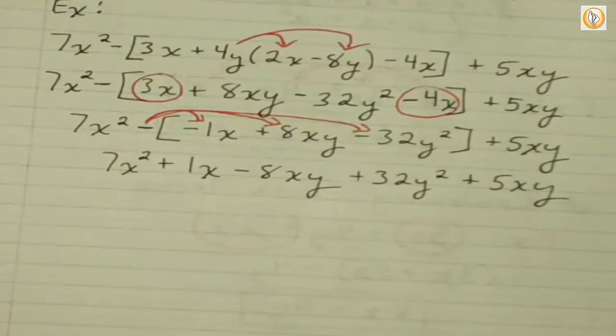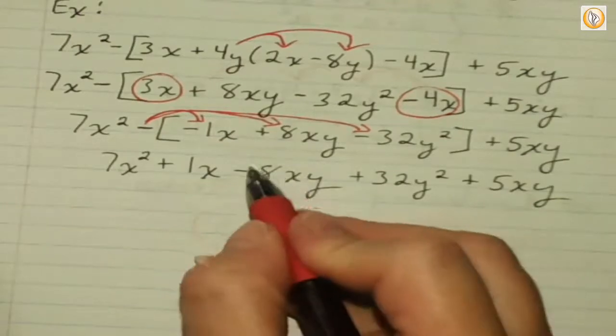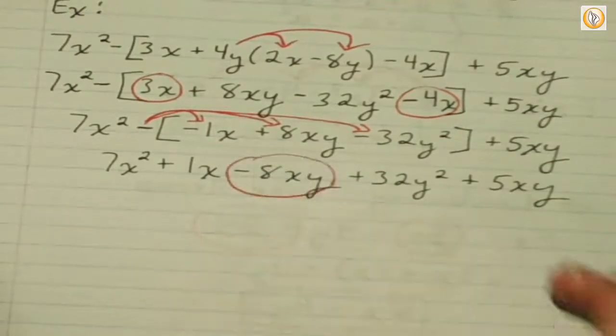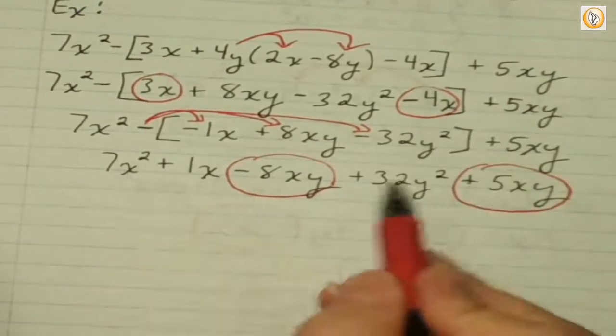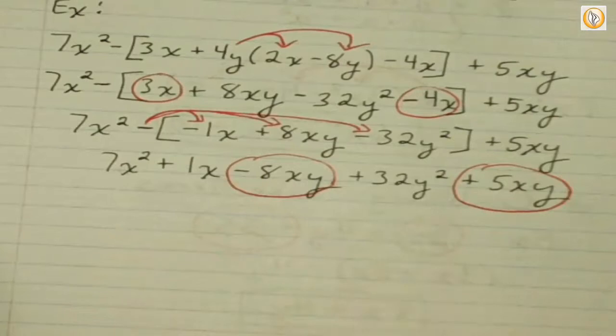All right, now, Gabby, we have done all that work. We can now combine like terms. Are there any like terms in here? Negative 8xy and positive 5xy. How about these? Can they be combined with anything?